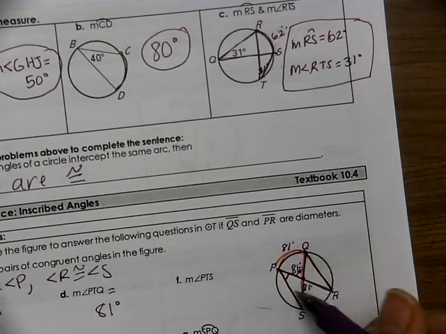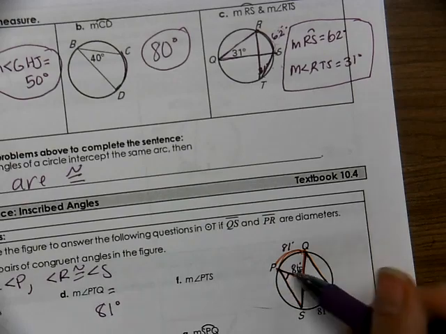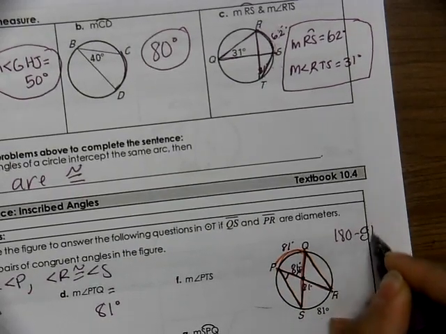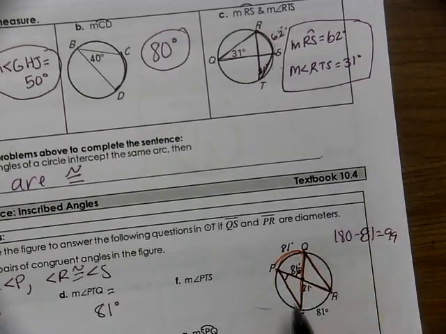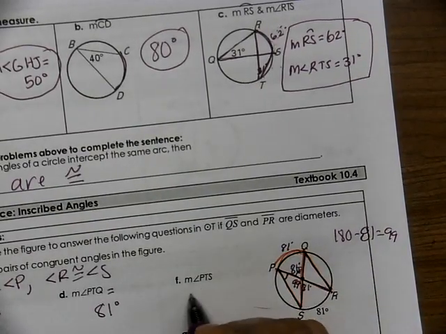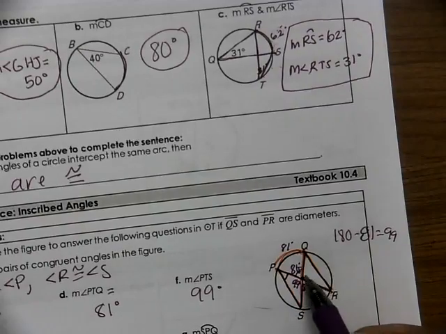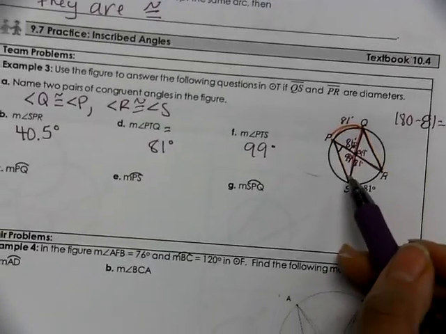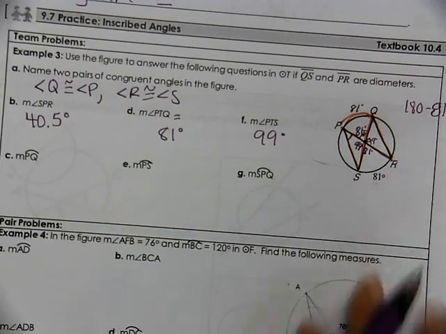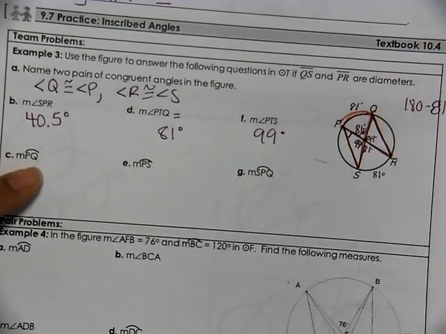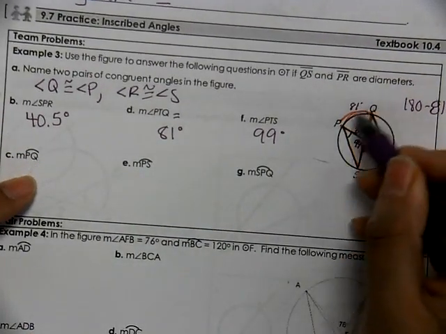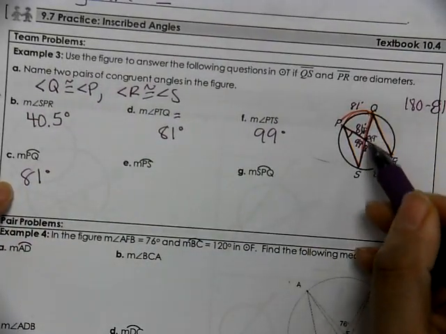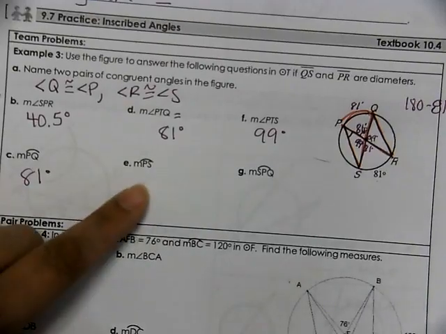PTS. This time it's this angle here, which is not vertical angles, but these are a linear pair. You can just do 180 minus 81, and you find out that that's 99 degrees right here. And then this would be 99 as well, because those are vertical angles again. Oops, I'm sorry, not seeing this well. And then we have arc PQ. We just figured that out. It is 81 degrees because it was the vertical angles here, and then you have that arc.